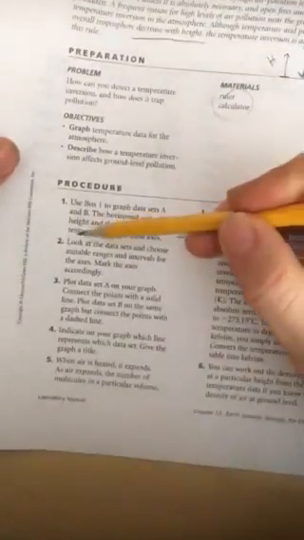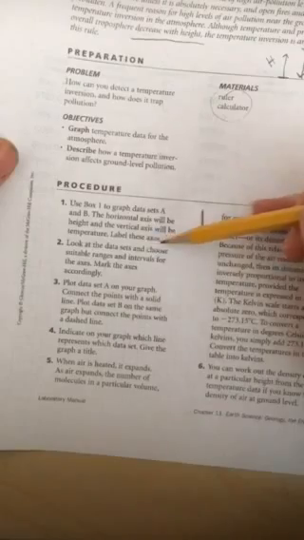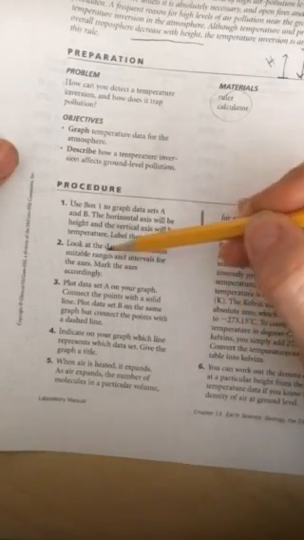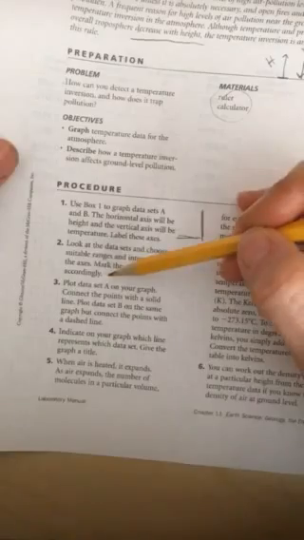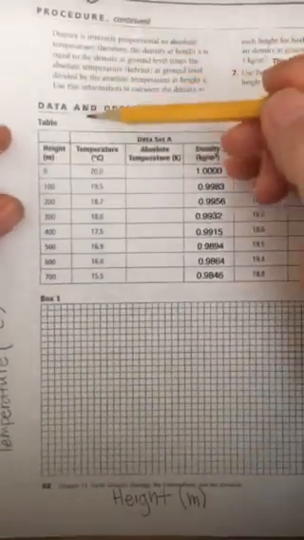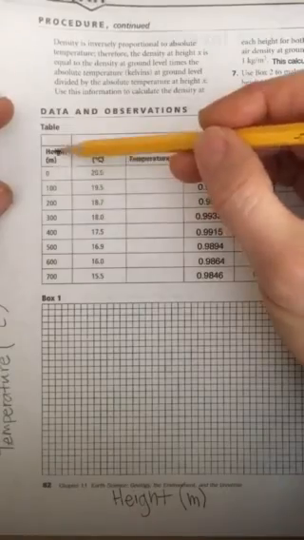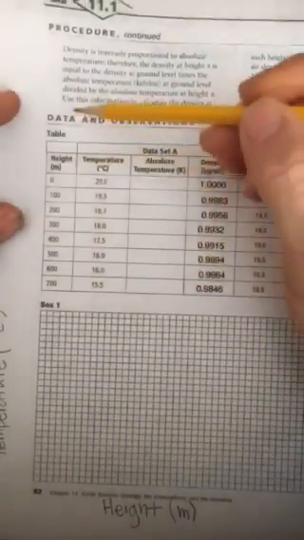All right, good. So next step. Look at the data sets and choose suitable ranges and intervals for the axes. Mark the axes accordingly. All right, so let's look at our data sets. What you're going to want to do is look at your smallest number. So we're going to do height first here.